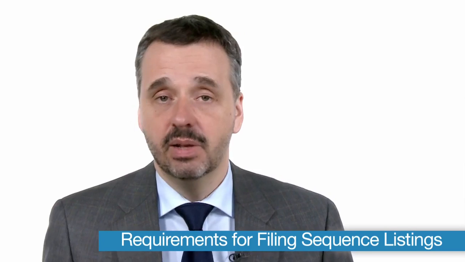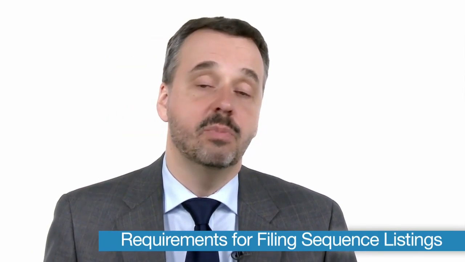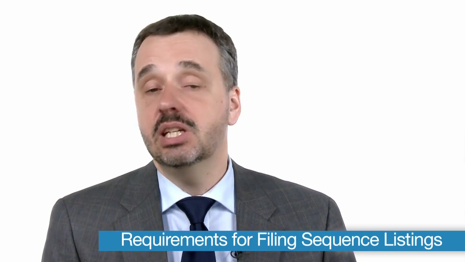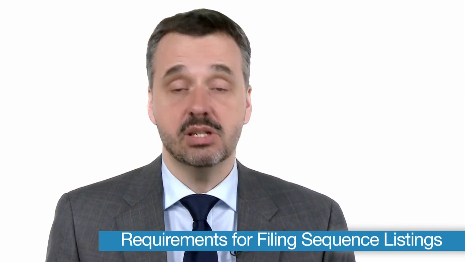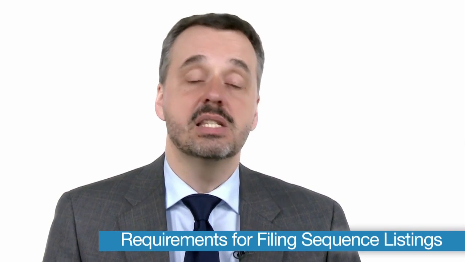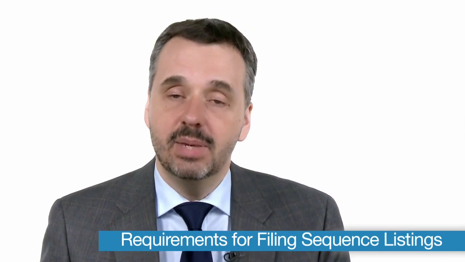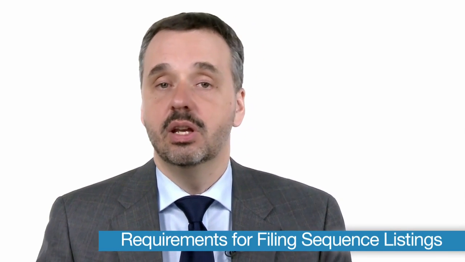If you do, however, and this could, for instance, be the case if maybe your sequence listing is only 1 or 2 pages long, in this case, you need to keep in mind that for the purposes of international search, you still need to furnish always a sequence listing in electronic form so that they can do a meaningful search on your particular sequence listing.